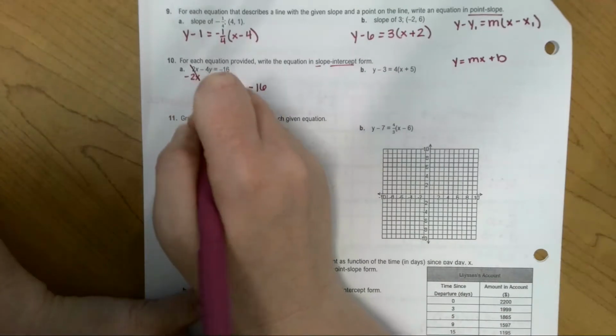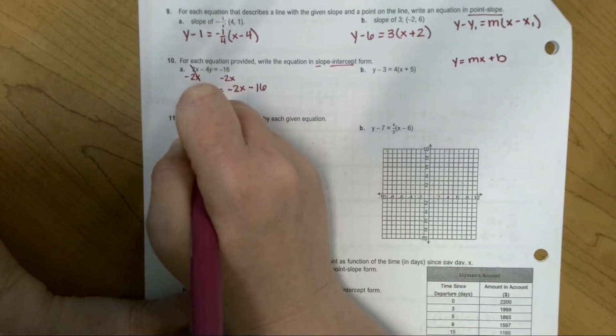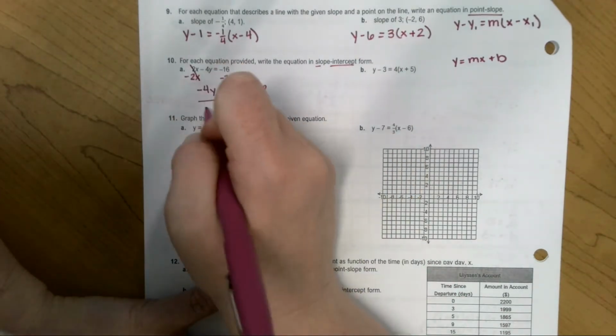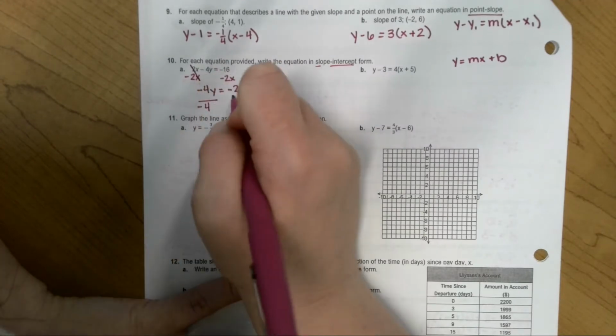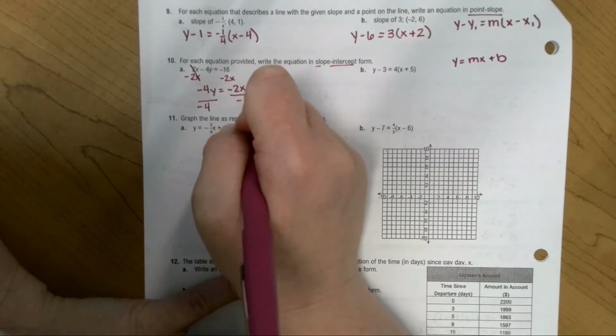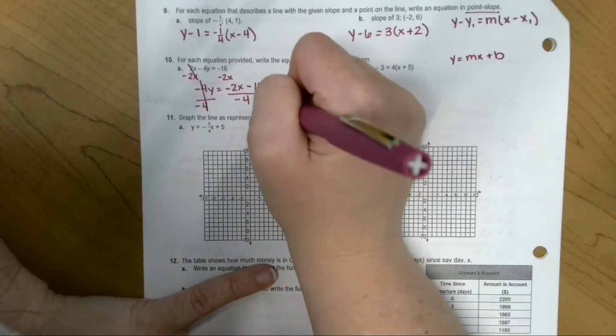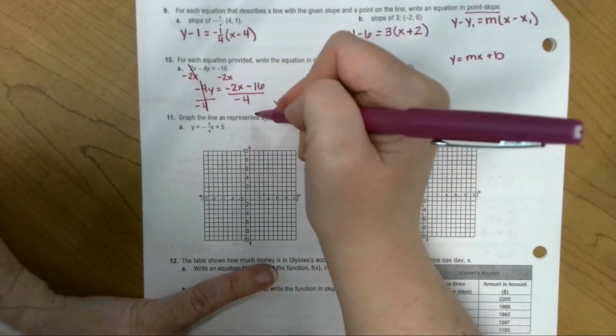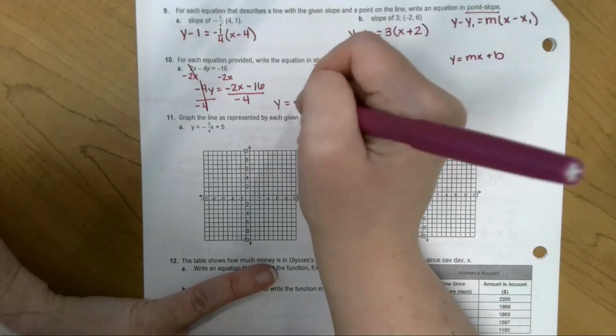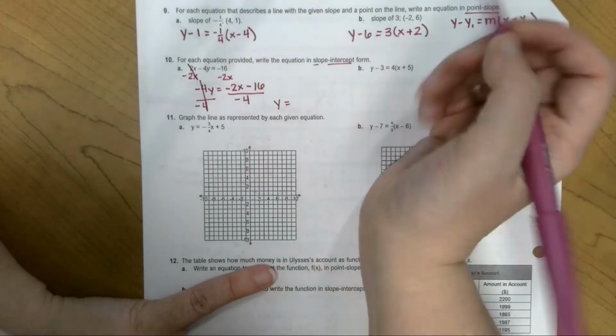Okay, so then we need to get y alone. To cancel out the -4, we're going to divide by -4. So this cancels and you're left with y equals -2 divided by -4. The negatives cancel and that's 2 over 4.